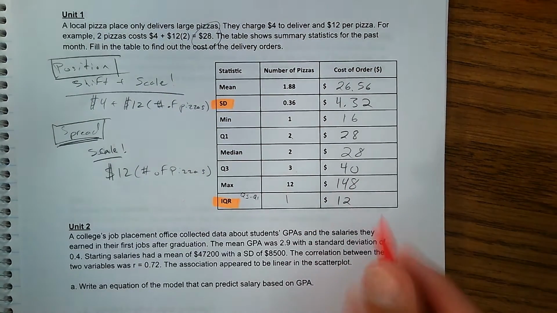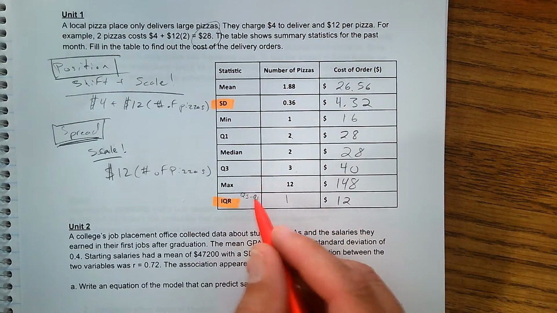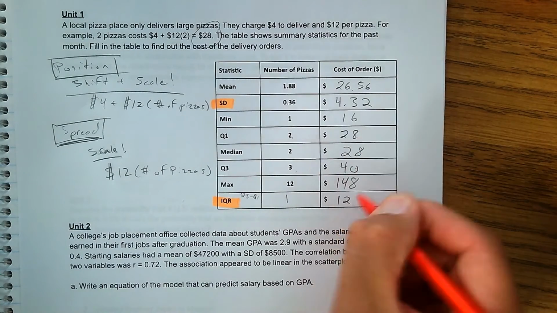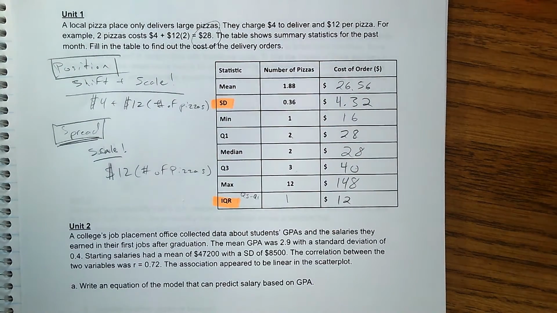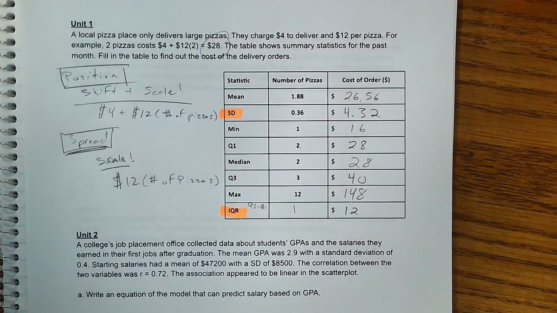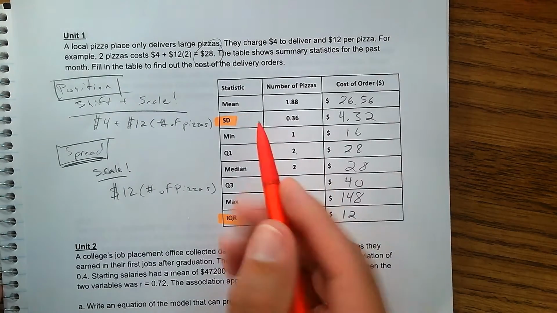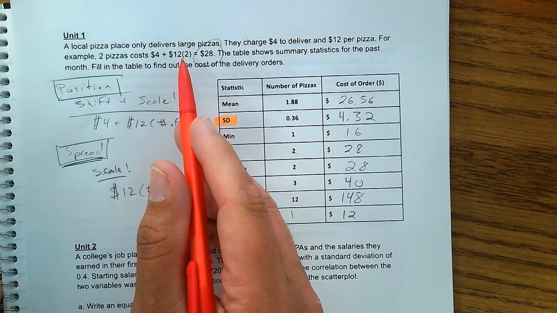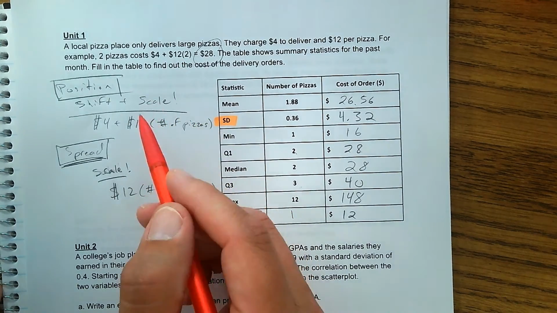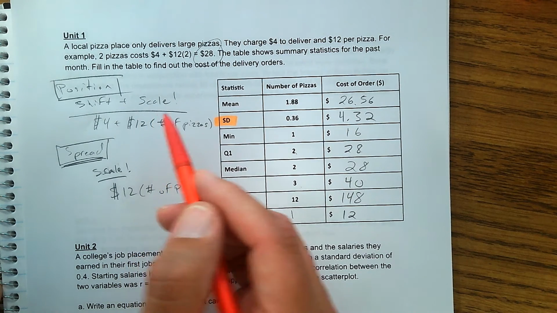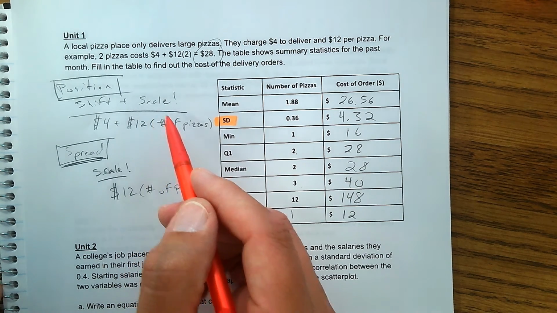And then let's see, that makes sense. IQR, quartile 3 minus 1 would be 40 minus 28. Yep, that's 12. So that makes sense. That's all you need to do for the Unit 1 question, is to understand which ones follow this formula. That's called a shift and a scale. So make sure you're doing the multiplication part first and then add 4.